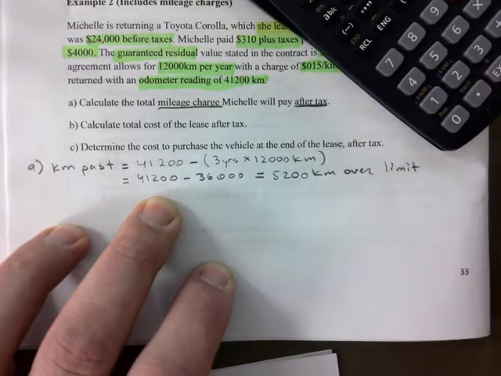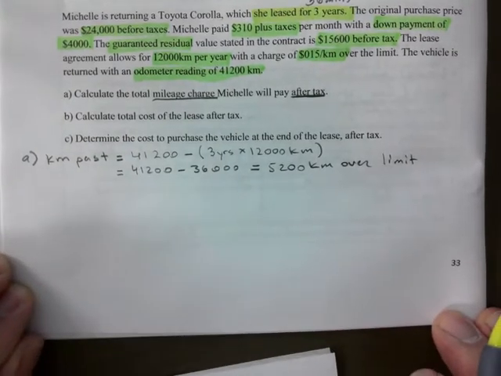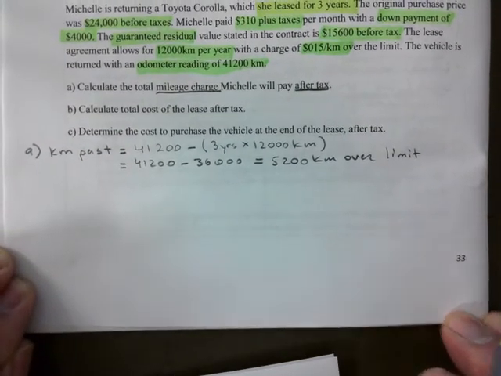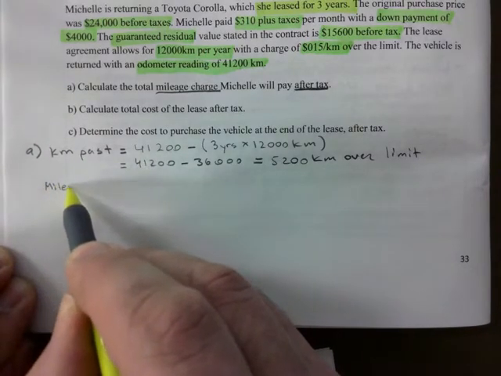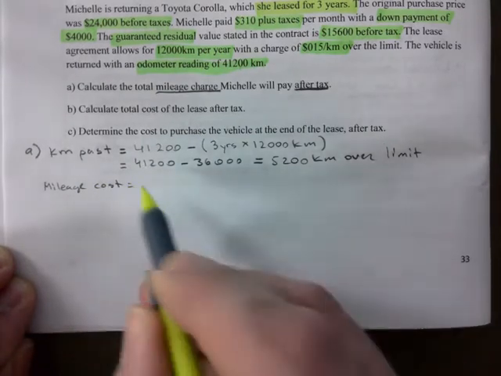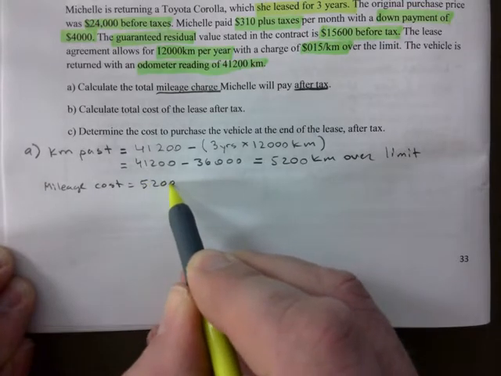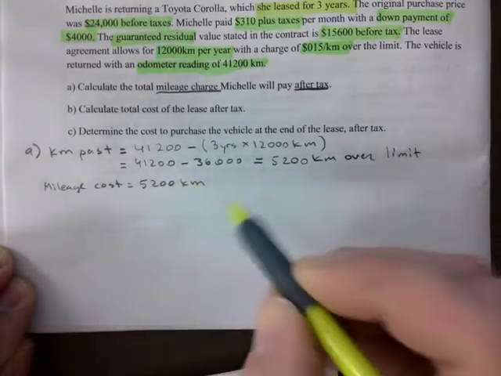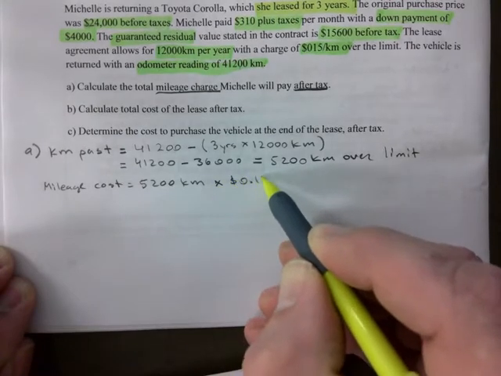I needed to figure that out before I go ahead and calculate my mileage cost. Right? So here's the mileage cost or charge. You take your 5,200 kilometers, you multiply that by, in this case, 15 cents per kilometer.